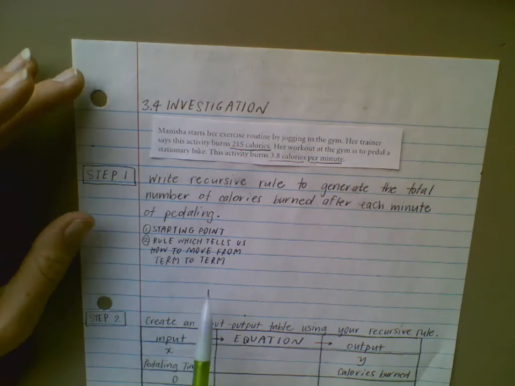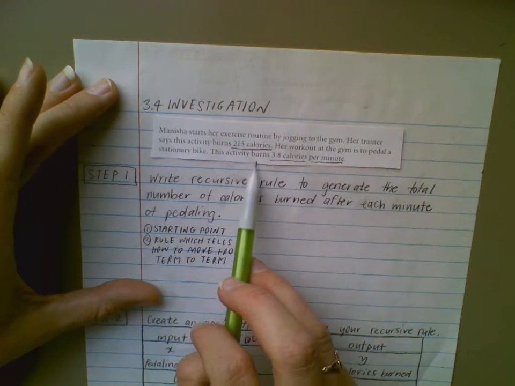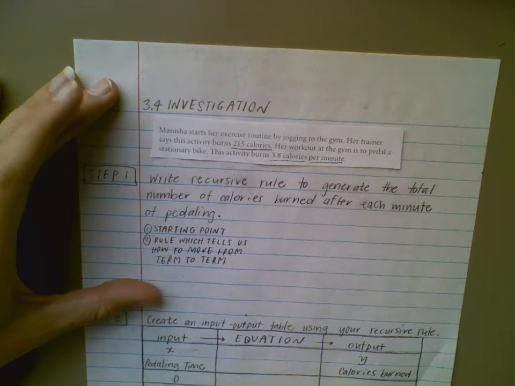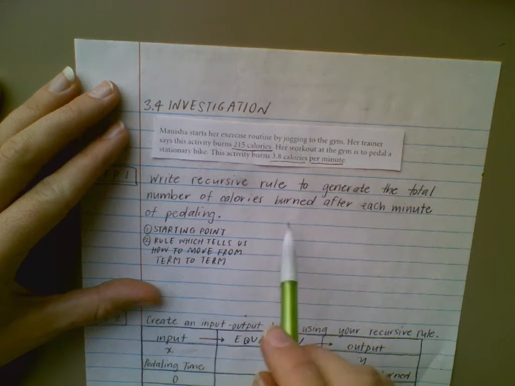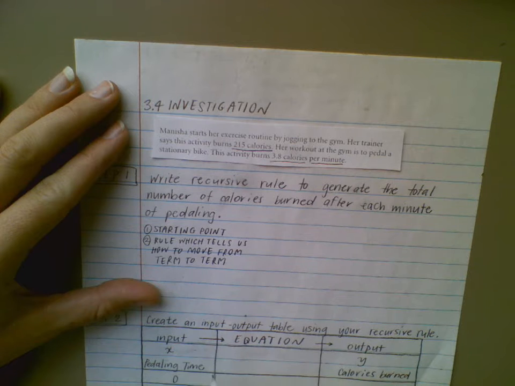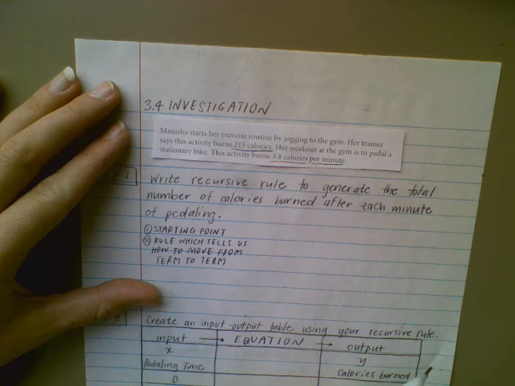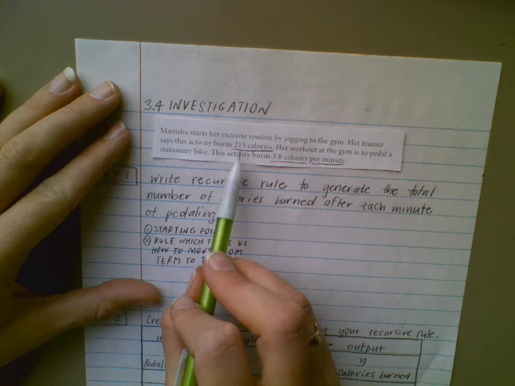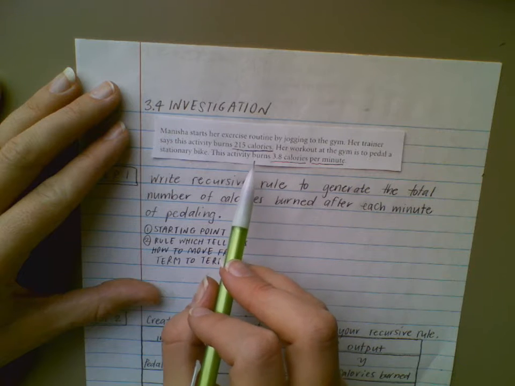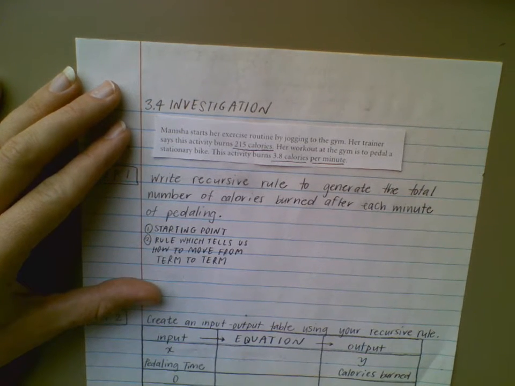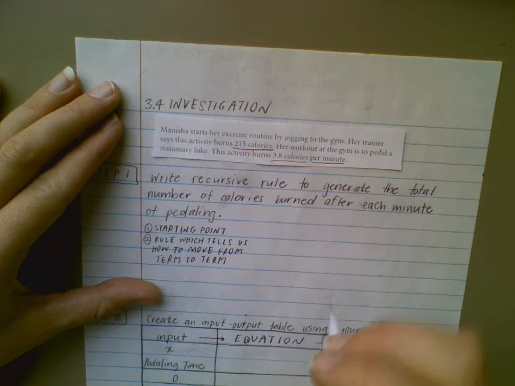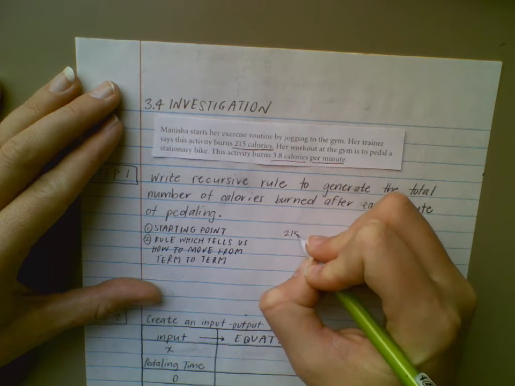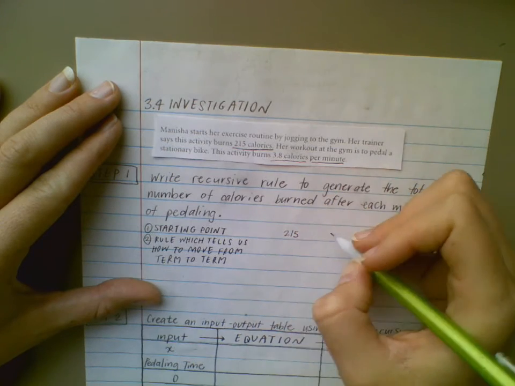So in this example, we're looking at how many calories she's going to burn at her workout after each minute of pedaling. So let's think about her starting point. How many calories has she burned right when she first gets on her bike? It tells us up here that she jogs to the gym, and she burns 215 calories by doing that. So right from the get-go, she has burned 215 calories. So that's my starting point.